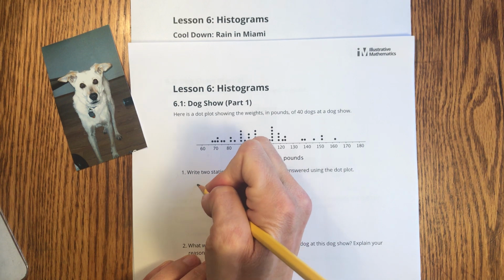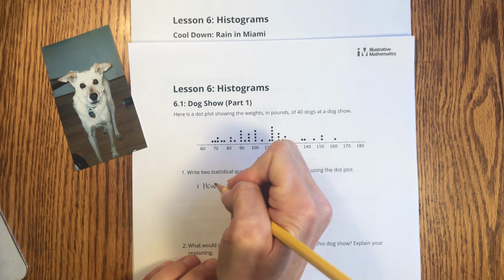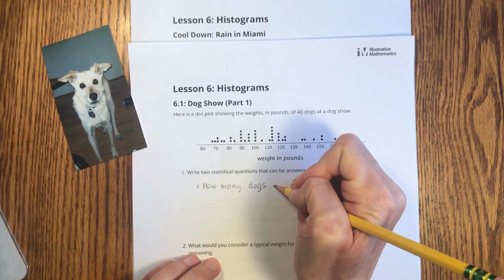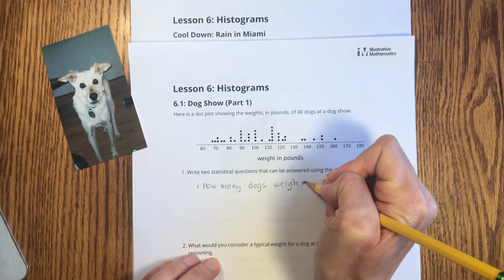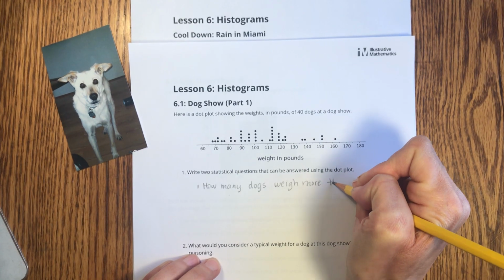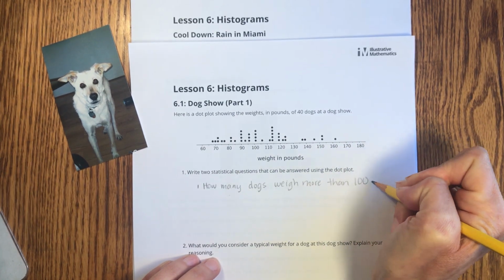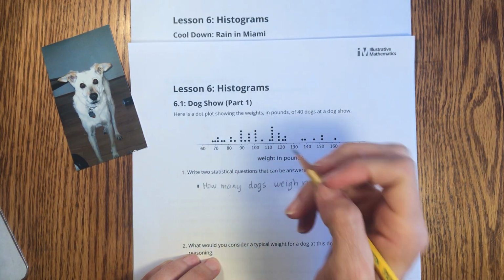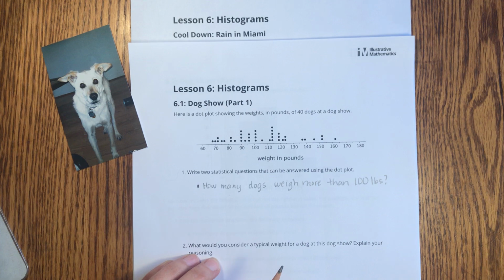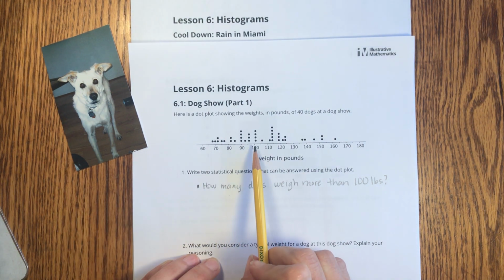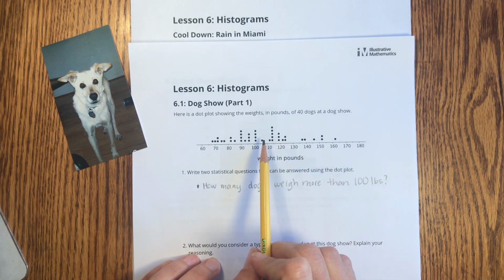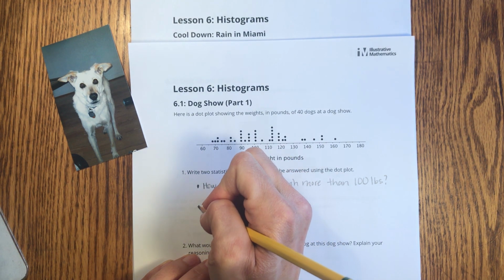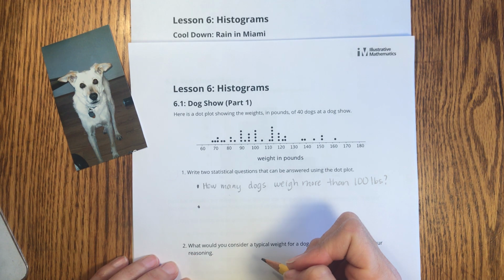One, I said, how many dogs weigh more than 100 pounds? So that would be a statistical question that you could answer based on this dot plot. Some of the dogs weigh more than 100 pounds on this side, and some weigh less, and some weigh exactly 100 pounds. It would take some information to look through and find that answer.